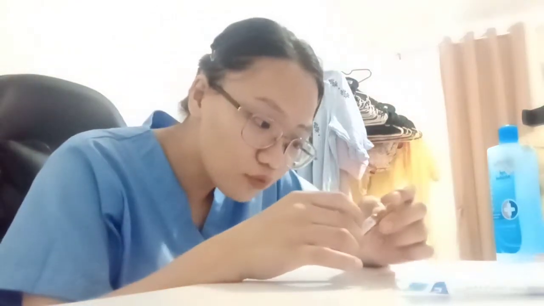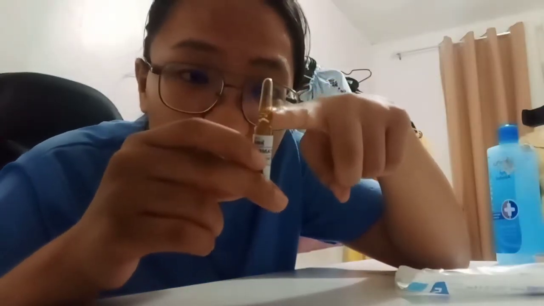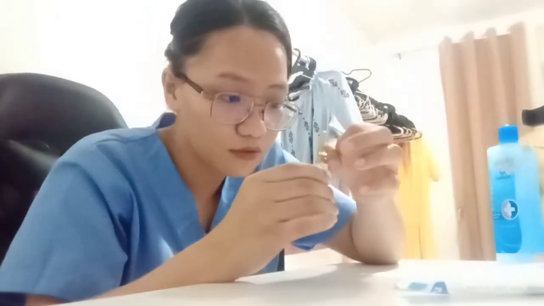Next is to prepare the ampule for drug withdrawal. First, flick the tip or top of the ampule so that the medication will go down to the bottom.